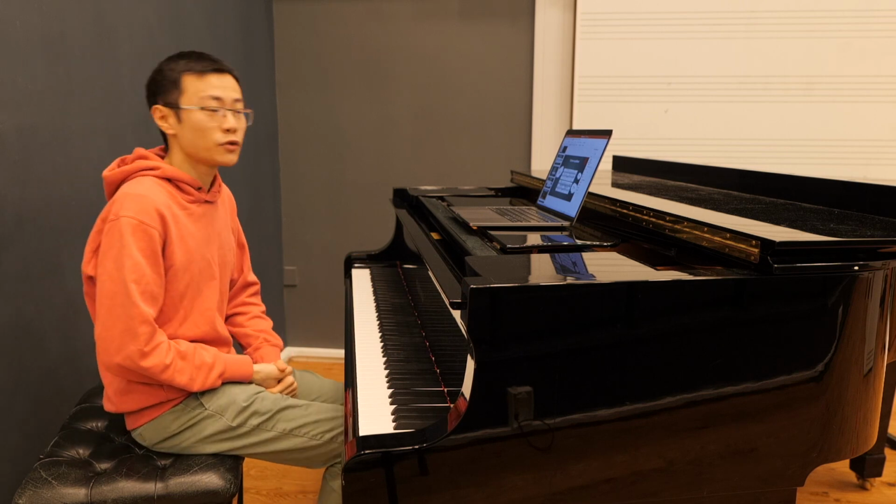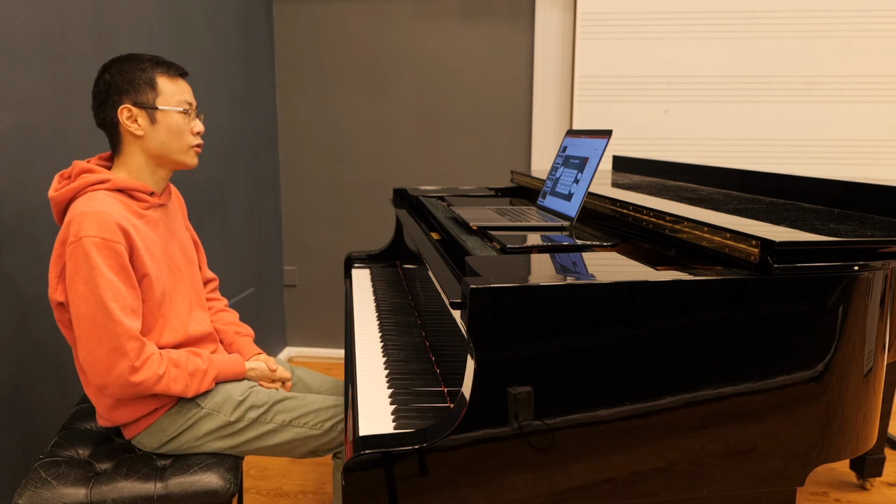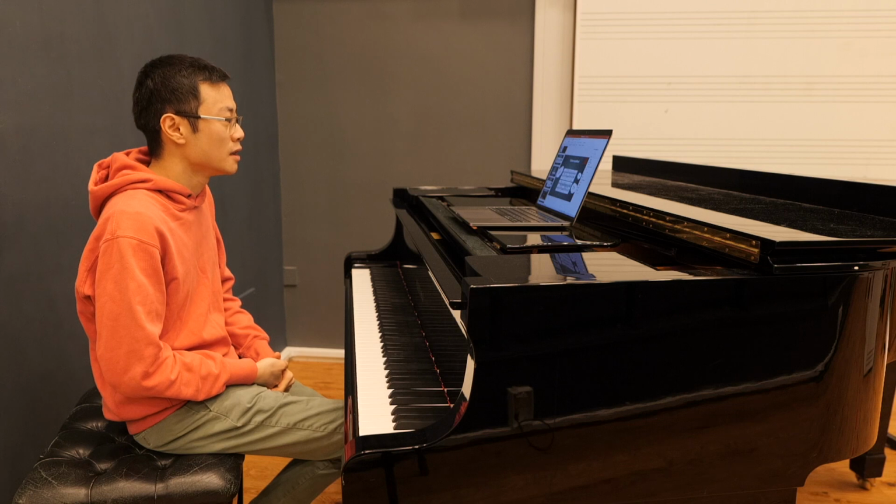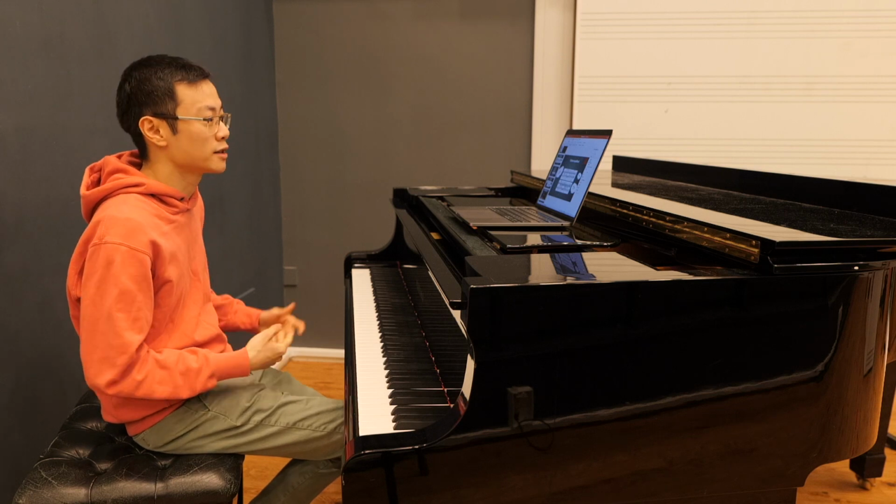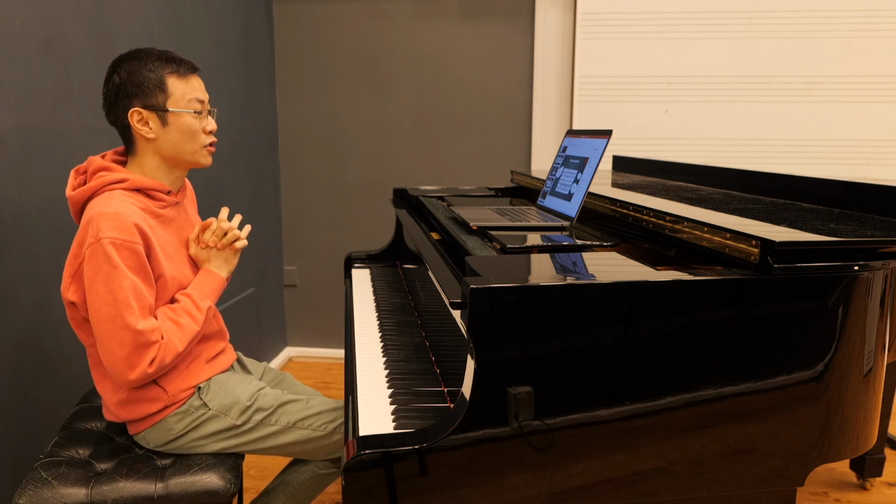Yes, I think this is very useful practice, especially for a lot of Liszt pieces. Not only in Rigoletto, there is always octave repetition, like in La Campanella.